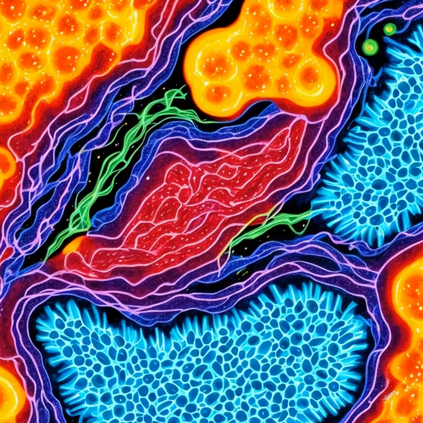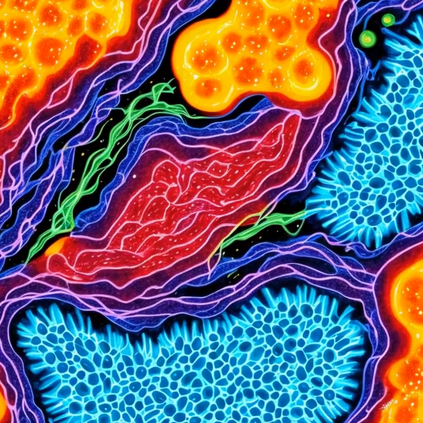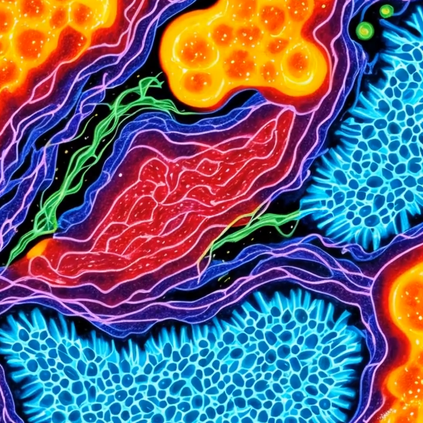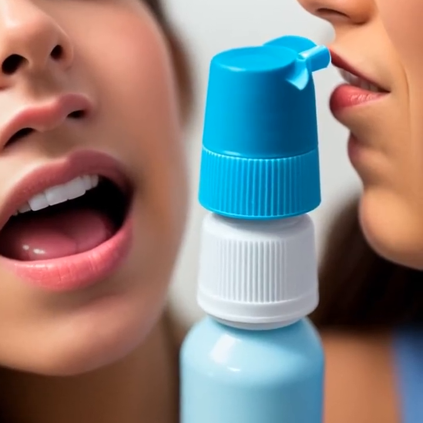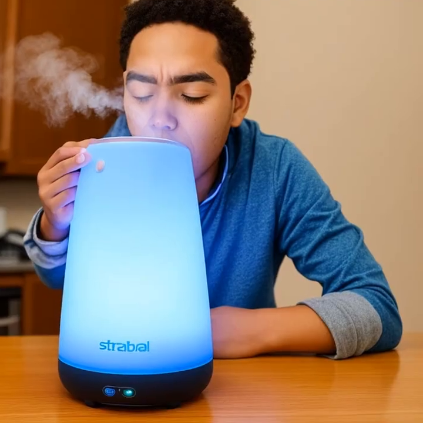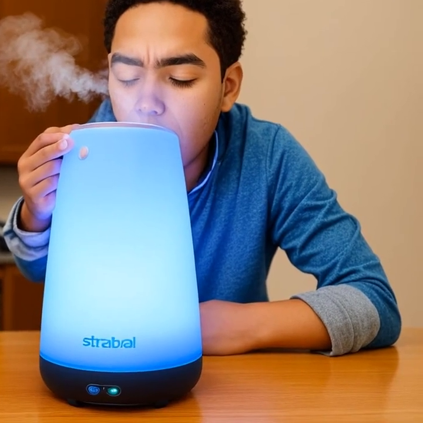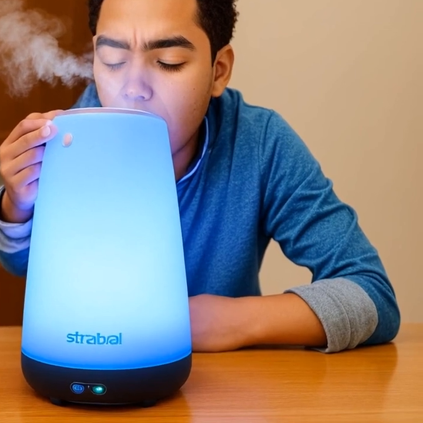Now, it's essential to distinguish strep throat symptoms from those of a viral infection, such as the common cold. While both can cause a sore throat, viral infections often include symptoms like a runny nose, cough, and sneezing, which are generally not seen in strep throat.